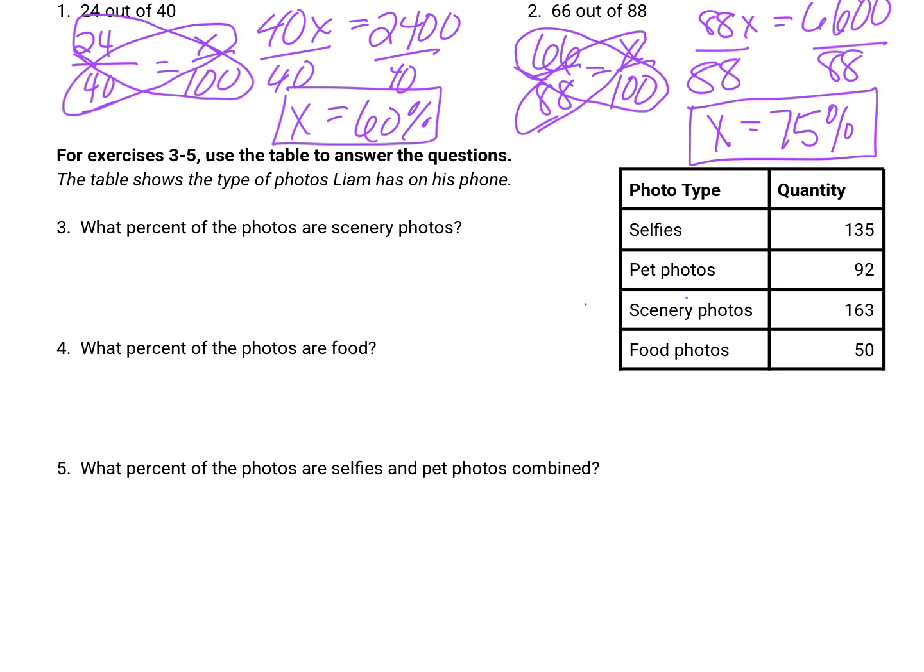Okay, so if we look at our table, we see that there are 163 photos that are scenery photos. So that's going to start on top of our proportion. Now here's where we run into a little bit of a problem. We need to figure out how many photos there are total on Liam's phone. So we're going to take a moment. We're going to add together all those numbers from the table. So we should be doing 135 plus 92 plus 163 plus 50. When I add those 4 numbers together, we should get a total of 440.